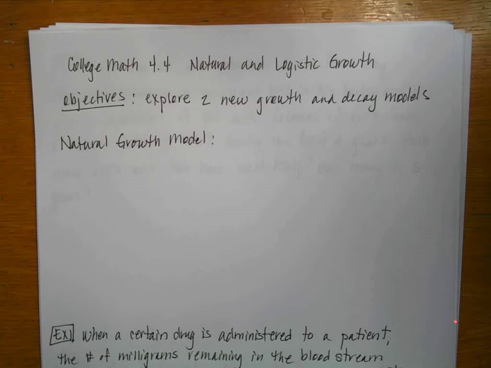Math Humans. We're going to do 4.4 today. It's our last section in Chapter 4, talking about our growth and decay models. Today we're going to be talking about the natural and the logistic growth. Our objectives are that we're going to explore these two new models.